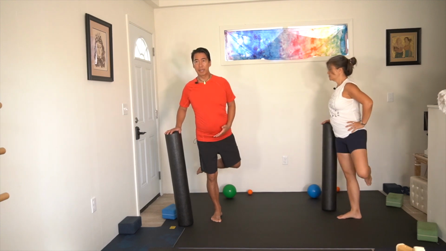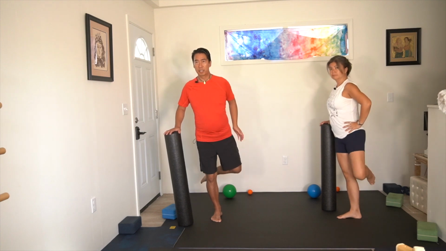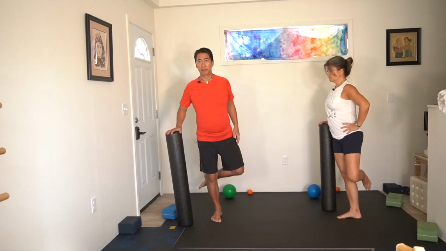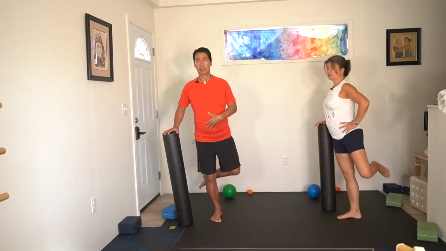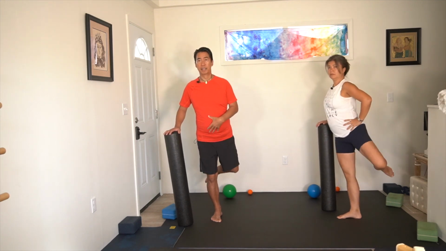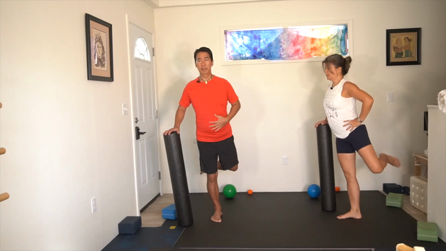You're going to bring your knee back along with your foot. Abs are engaged. You're sucking in your tummy. You should be working your butt muscle right now. This is your glute max. Suck in that tummy.